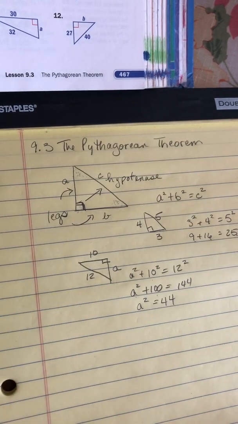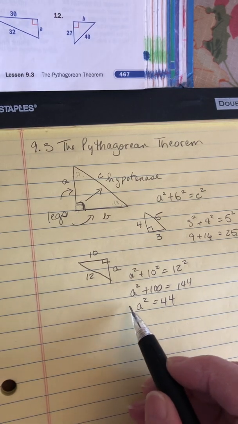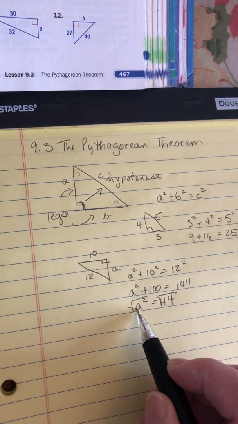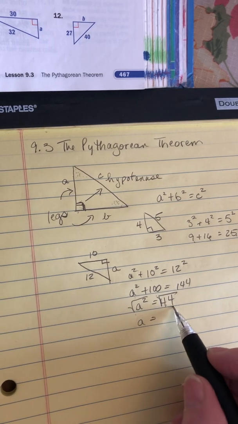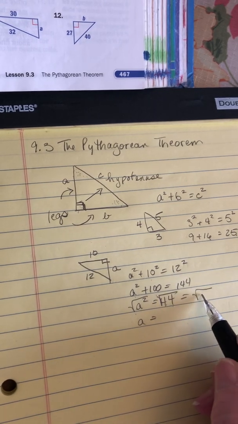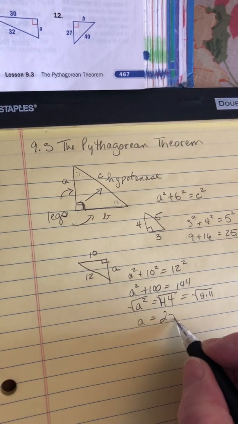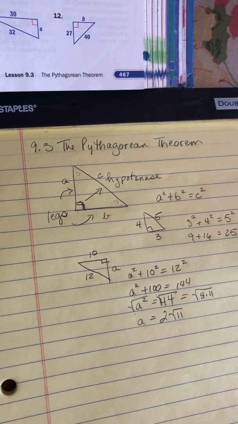Okay? Now, because we've learned how to simplify radicals. Now, remember, a square root will get rid of that square. So if I do the square root of A squared, I'm going to get A. Now, we simplified radicals, so I want to think of that as 4 times 11, because 4 I can do. Okay, so the length of my other leg is 2 times the square root of 11. Okay, let's look at the checkpoints.